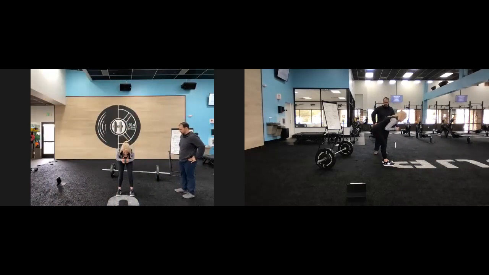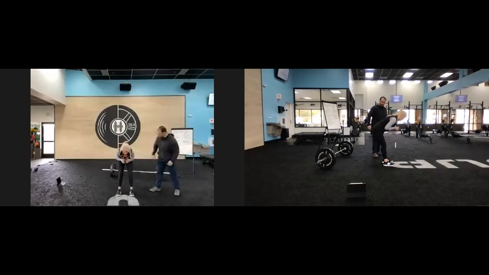There you go, good. So she's still got that little rounding back here. It's not a big deal. I've definitely seen worse. I'm gonna cue her to stay knees forward a little bit. There we go. And now it looks a little bit better, and come back up.